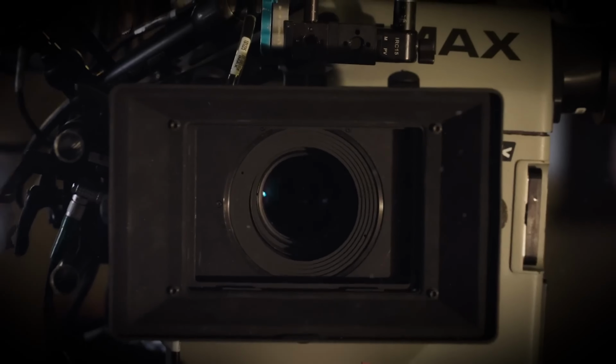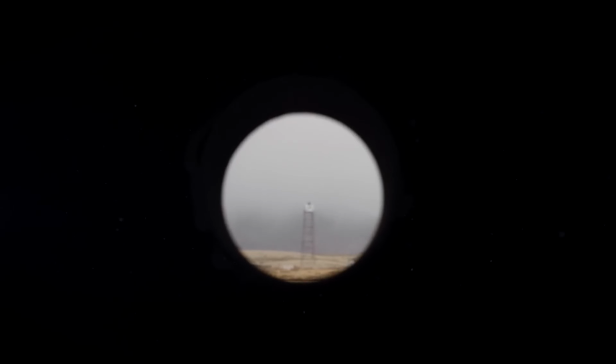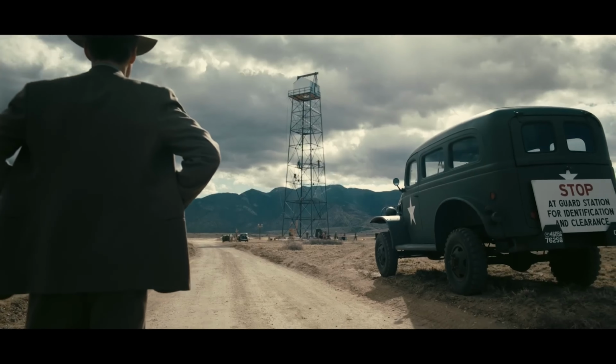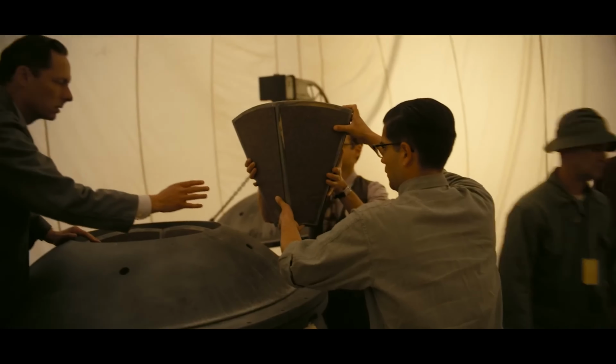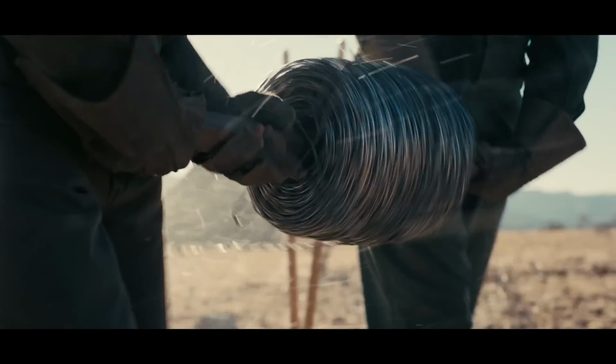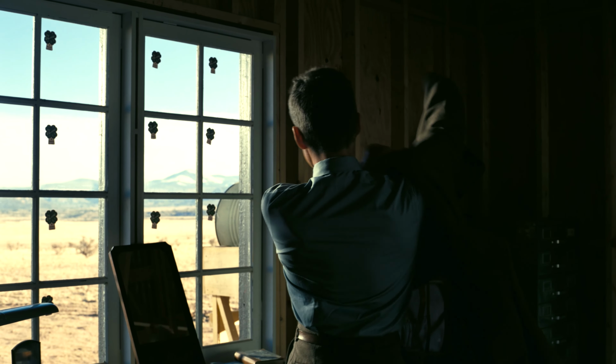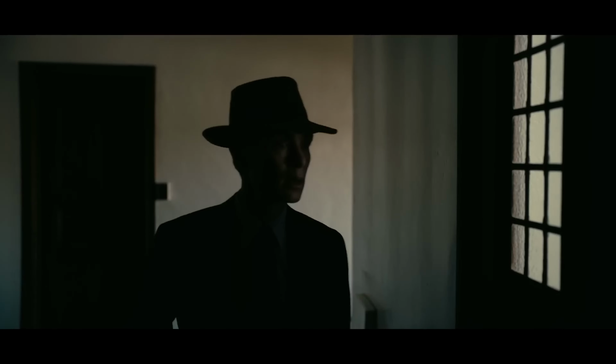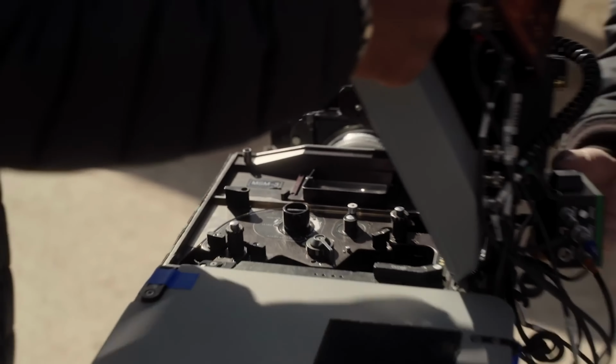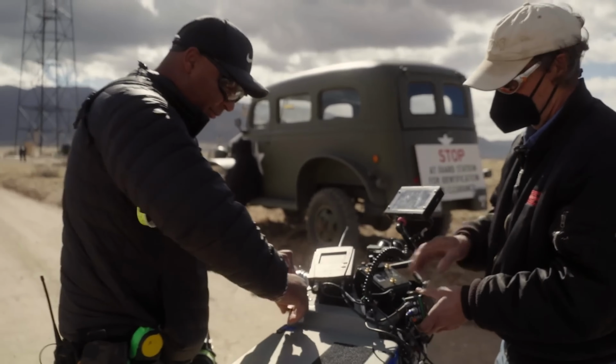But why? On Oppenheimer, we chose a practical route. Capturing everything in camera, even when it was strongly advised against by the production team, safety officers, and certain members of the cast. Even when it would enhance the film or correct visible mistakes, I avoided CGI at all costs. It wouldn't be honest. It wouldn't be authentic.